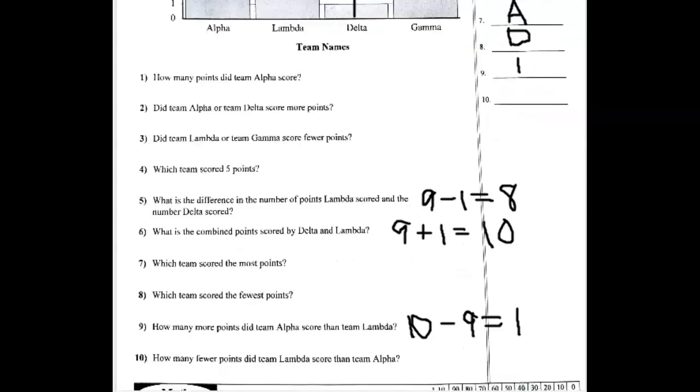And now, in question 10, it says, how many fewer points did Team Lambda score than Team Alpha? So Alpha had 10, Lambda has 9. So you're doing the same problem. You're going to do 10 minus 9 again. Equals 1. So our answer is 1 because we saw that Alpha had 1 more point than Team Lambda, and Lambda has 1 less point than Alpha. And that ends our math lesson today. I hope you enjoyed.